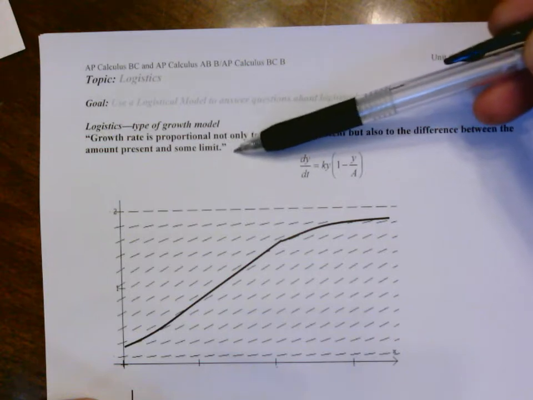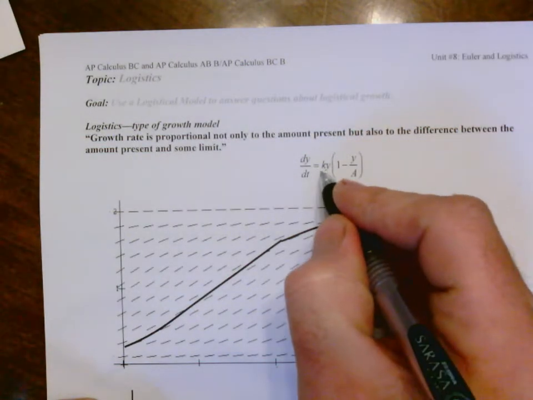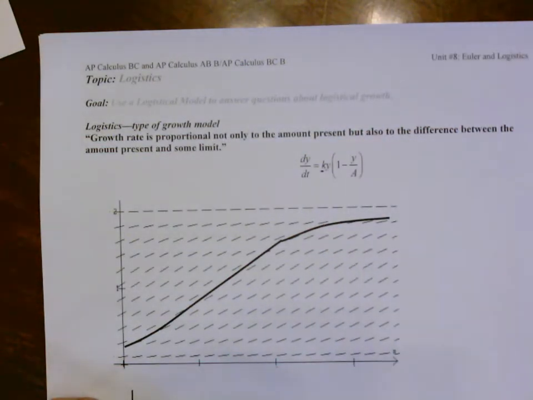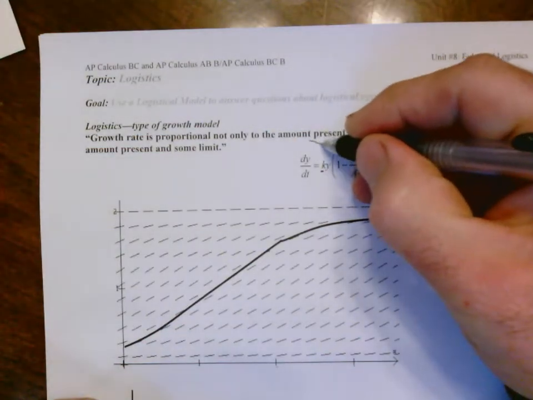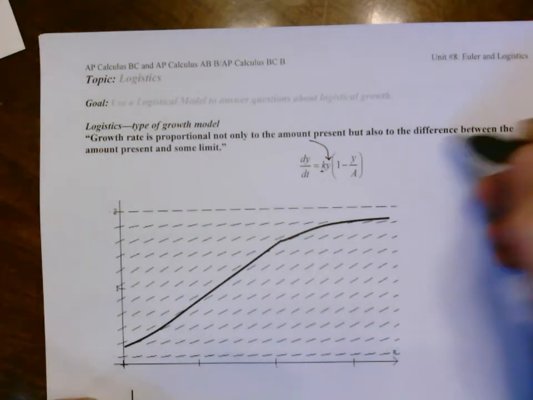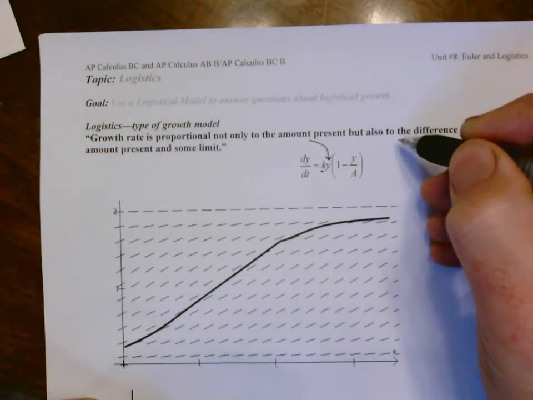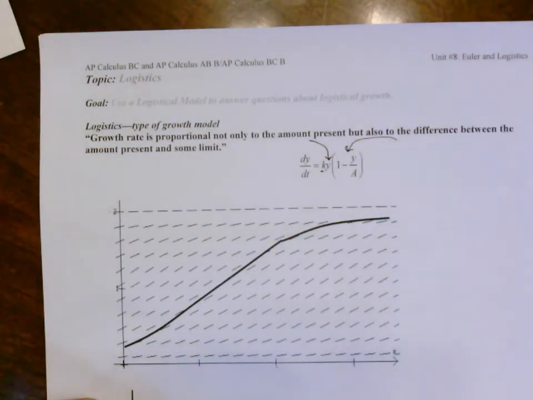Okay, so logistics is just a type of growth model. Growth rate is proportional. So proportional is times k. Okay, not only to the amount present. So y is going to be the amount present right here, but also to the difference between the amount present and some other limit. Okay, which is this.